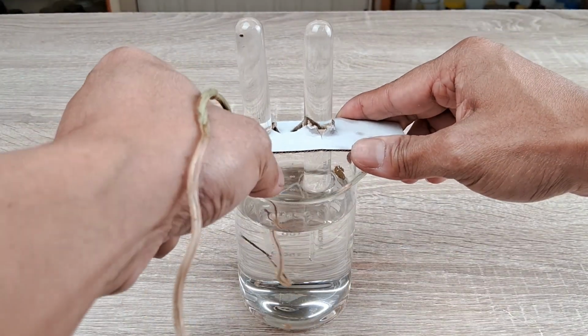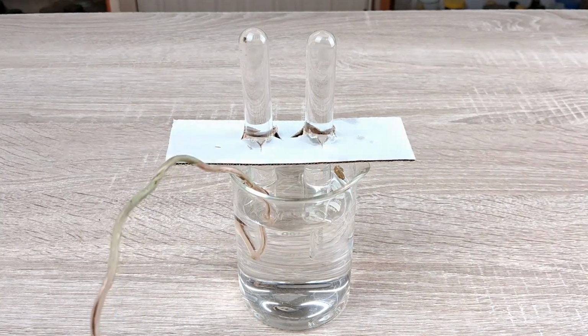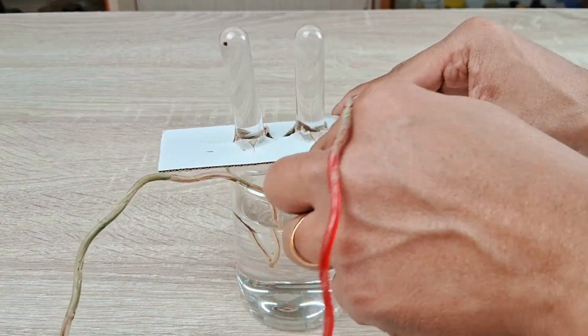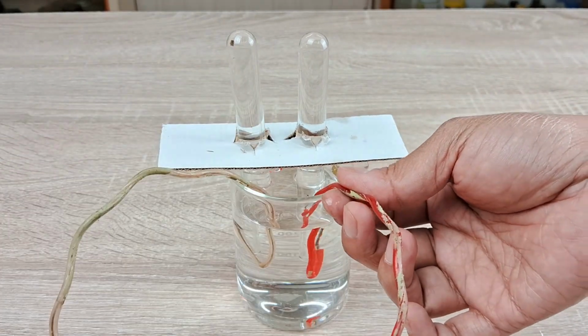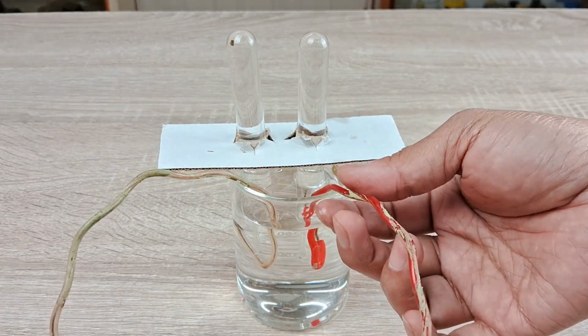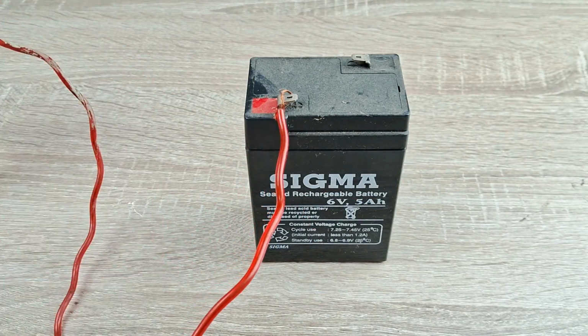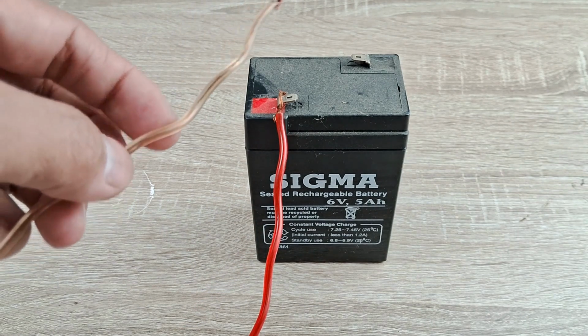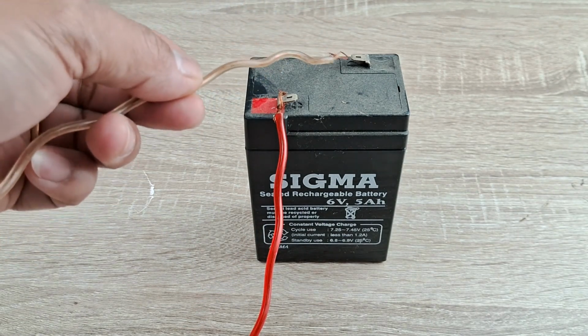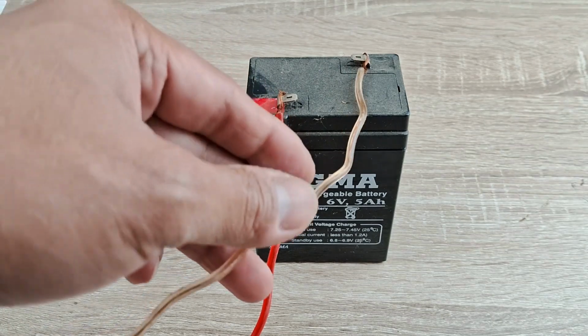Next, take the 2 insulated copper wires and introduce their exposed ends into the mouths of the 2 test tubes like so. Connect the other ends of the 2 wires to a 6-volt battery unit. Allow the experiment to run for some time while observing the test tubes closely at intervals.